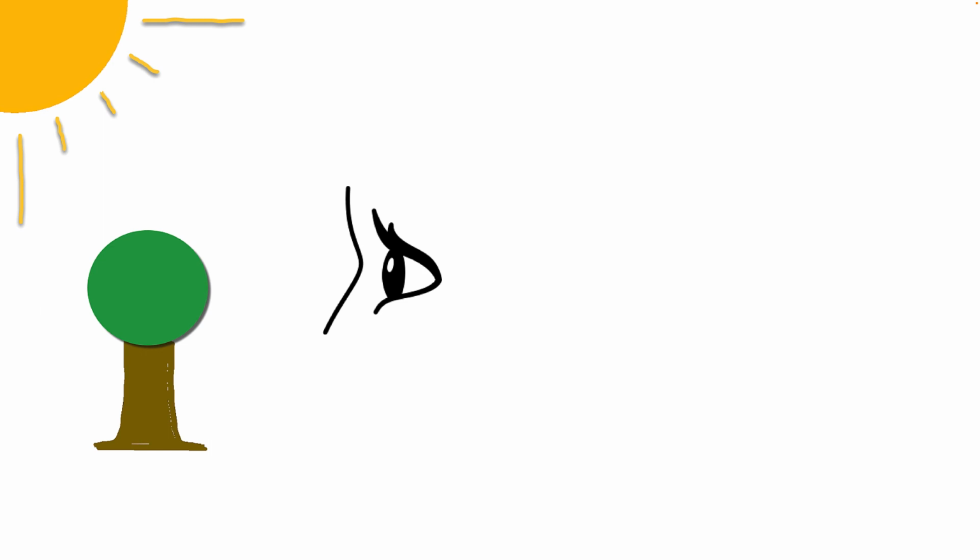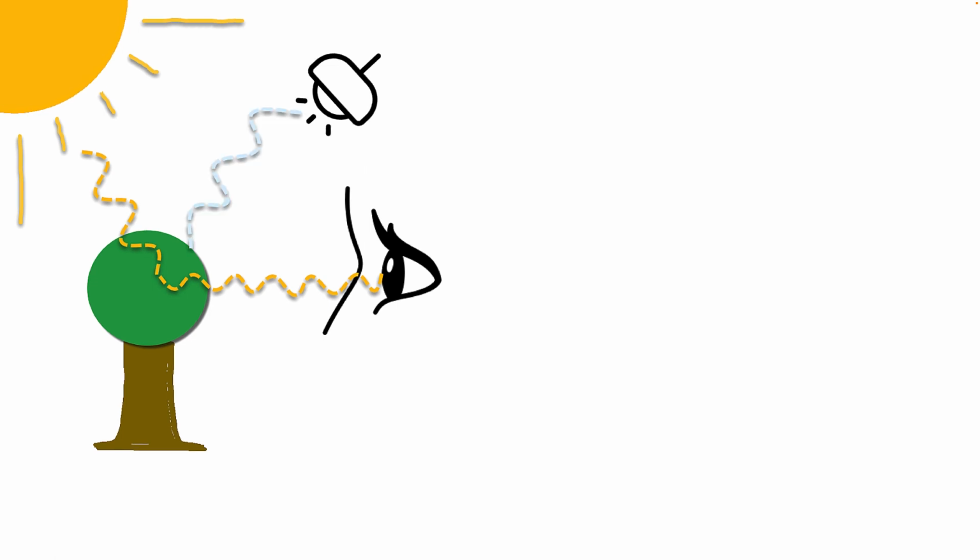How we see something, such as a tree, is that light bounces off its surface and into the eye. That light often comes from the sun, but vision also works with other sources of light, such as from a light fixture. Vision doesn't end once it reaches the eye. That is only the beginning.